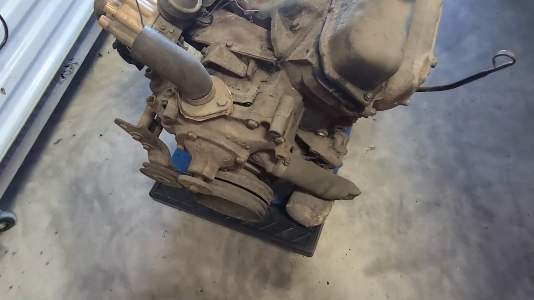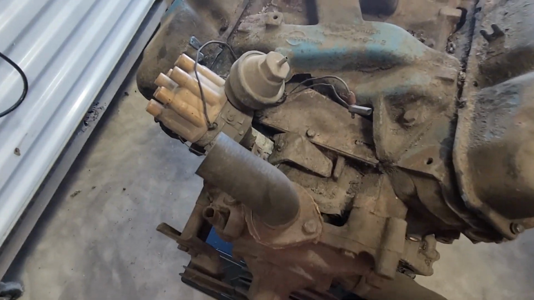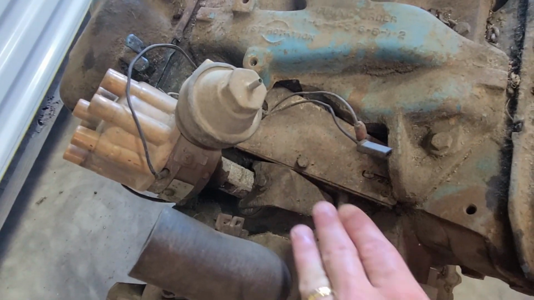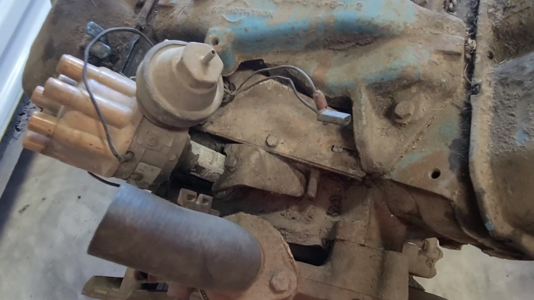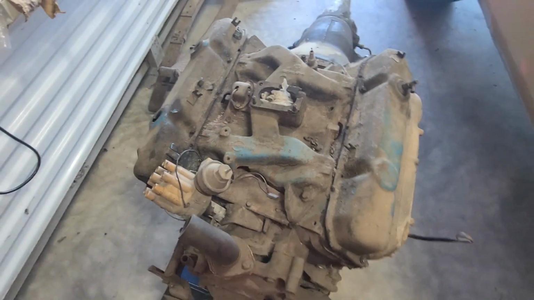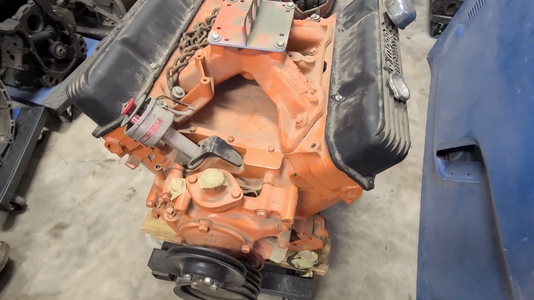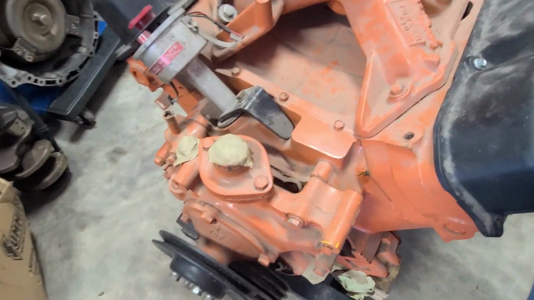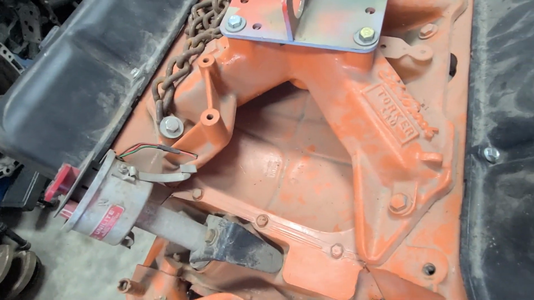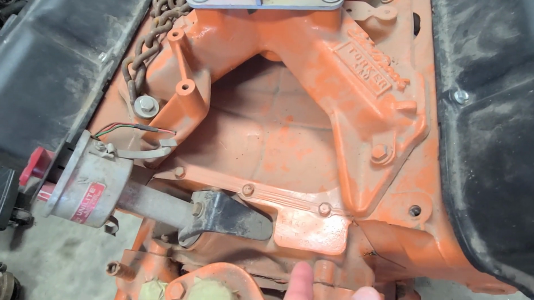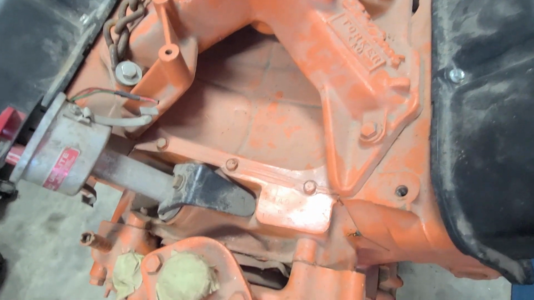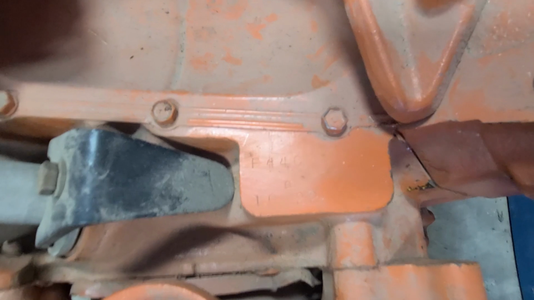but the main thing that you see on a 440 and on a 426 Hemi is there will be a pad right here, and let's go take a look at that. So let's go look at a 440. Here is a 440. If you look here, here is a pad right there. See this pad? Okay, we're going to zoom in.